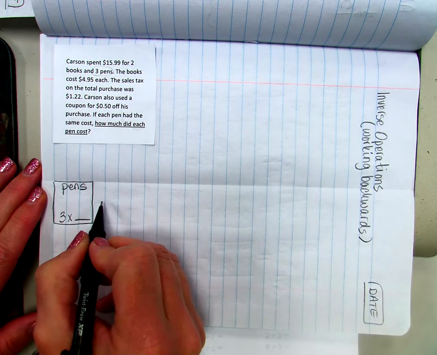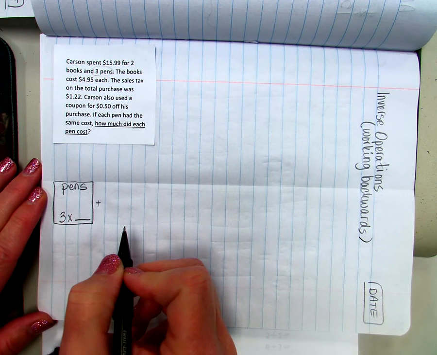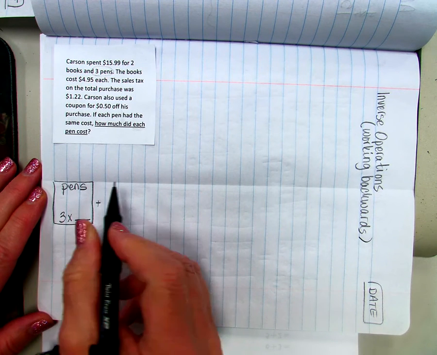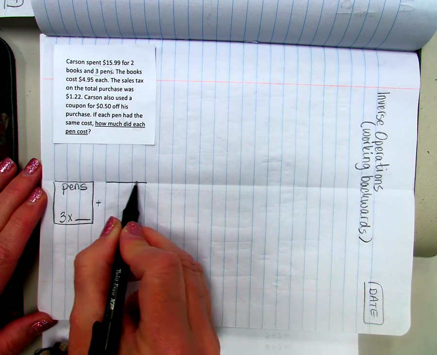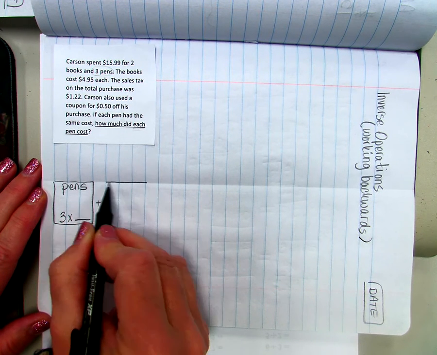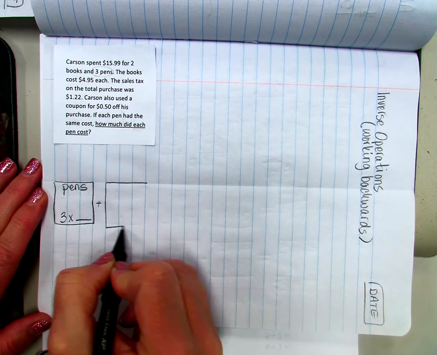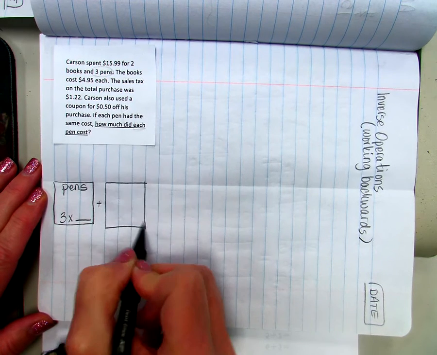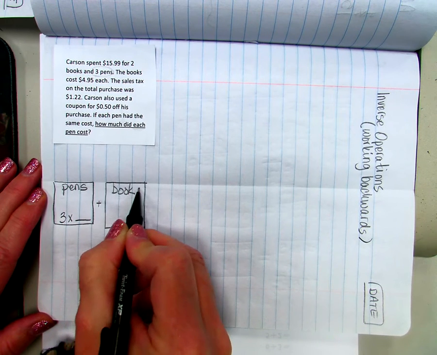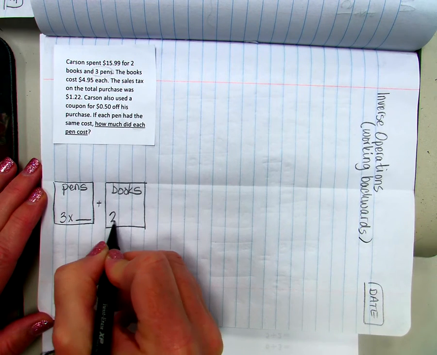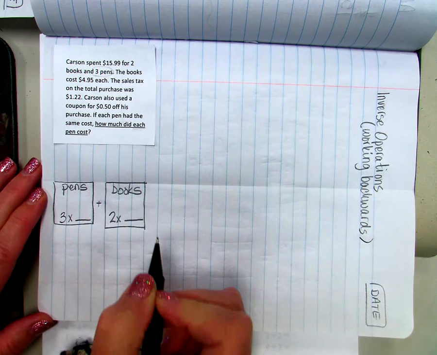We are also going to add to that. Carson buys 2 books. So again, drawing our box across that crease line, 3 columns. He buys books, and we know that it's 2 books, 2 times something.